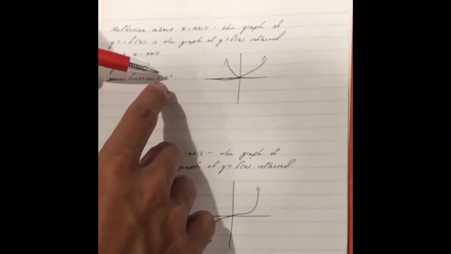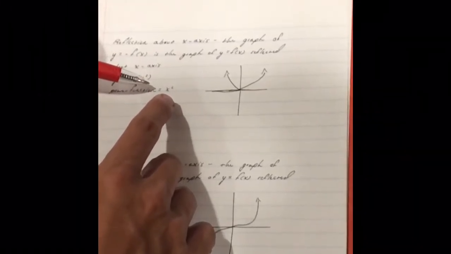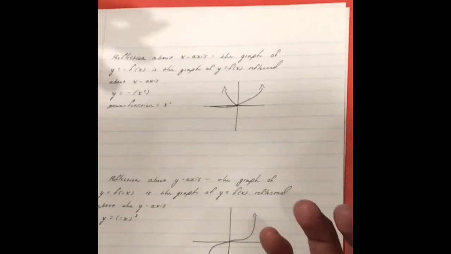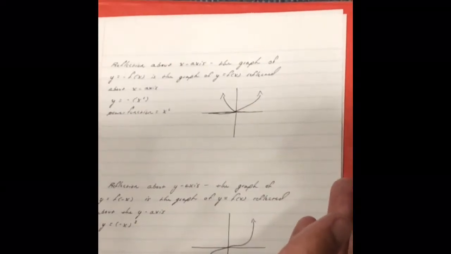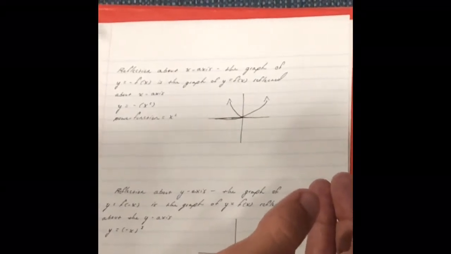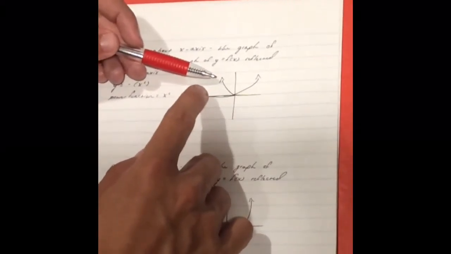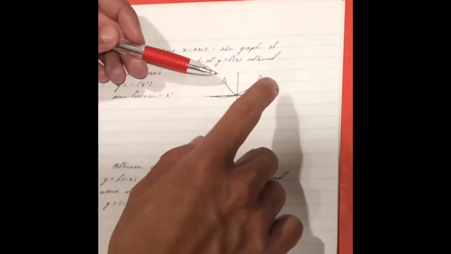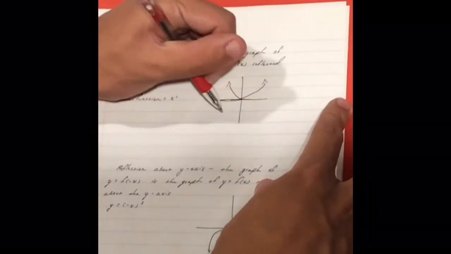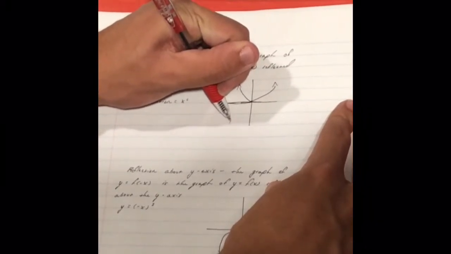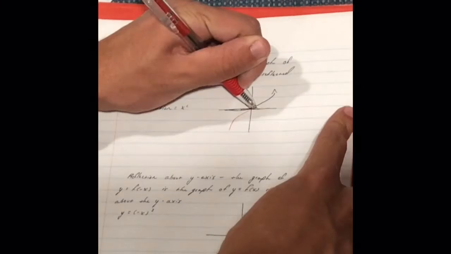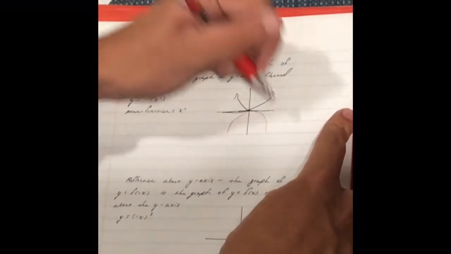So what I do is I square x first and then I multiply it by a negative. So almost every positive y is going to end up as negative, and every negative y is going to end up as a positive. For this case of x squared, all my y's are originally positive, so that means my finished product is going to have all negative y's.